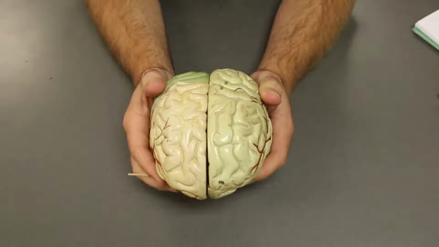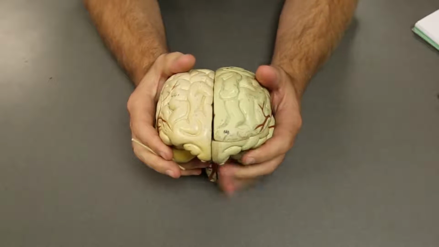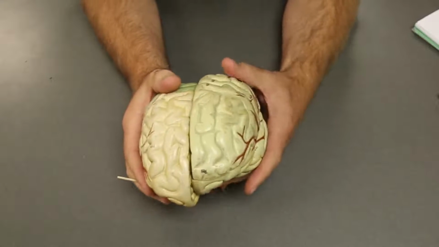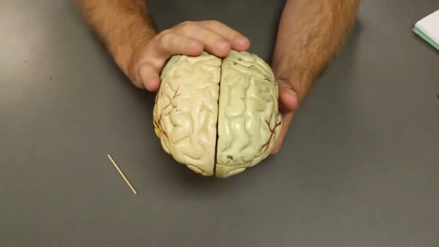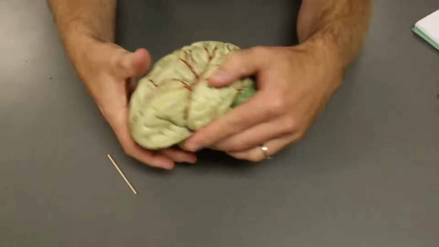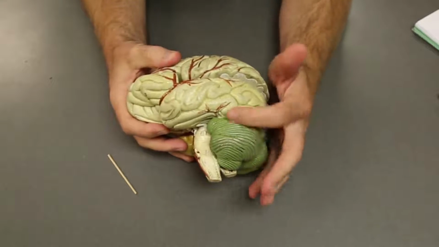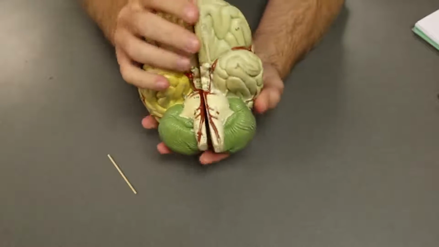Okay, let's talk about the brain and the anatomy of the brain. This particular brain belongs to Tommy. And so the part of the brain here that we see, this is referred to as the cerebrum. It has all of these folds and indentations all over it. This is, of course, the cerebellum. And we can see also the brainstem here.